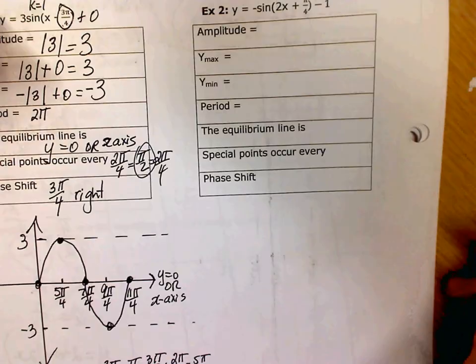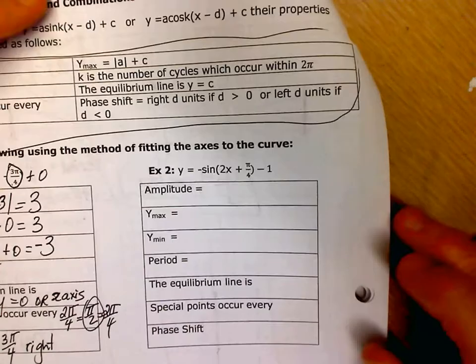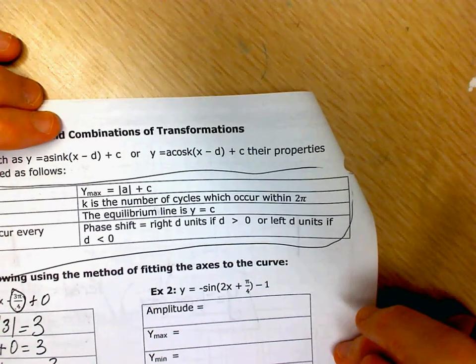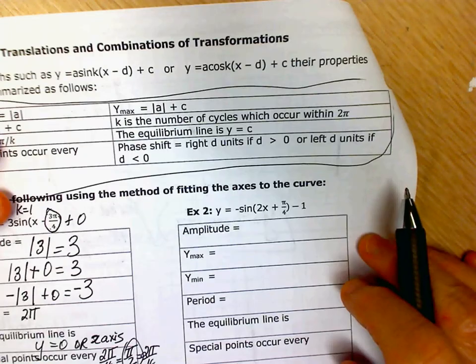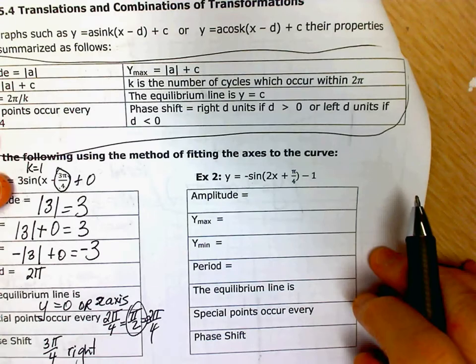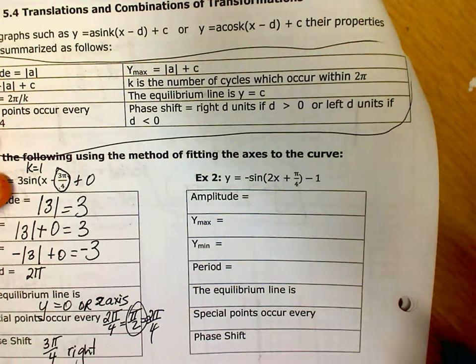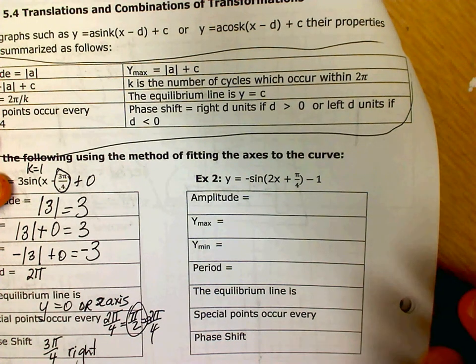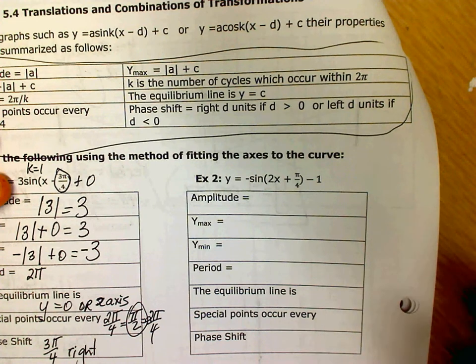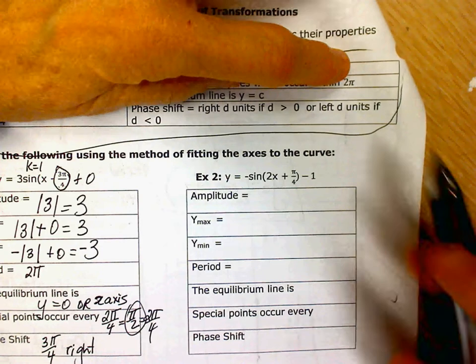So let's look at example 2. We're graphing by fitting the axis to the curve. Now, do you see the way the picture is not keeping up with my voice? So when we put this on the internet, it's going to be really messy. All right? But just do your best.